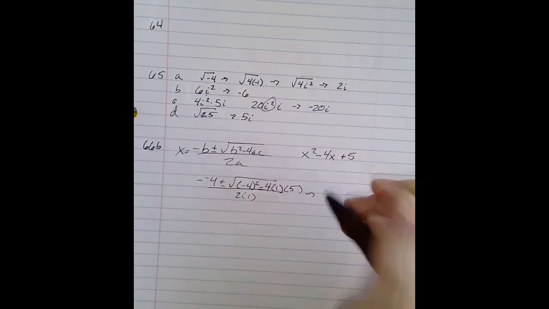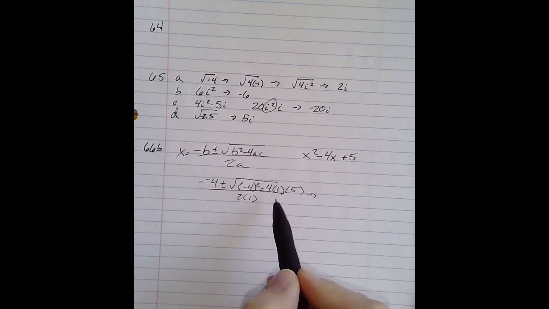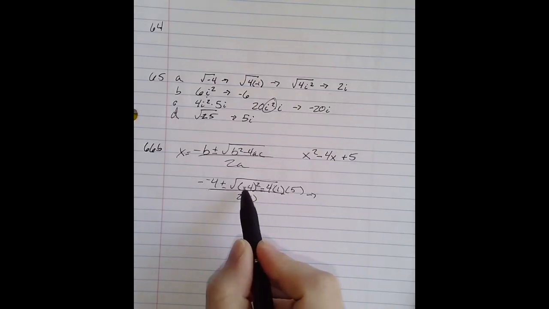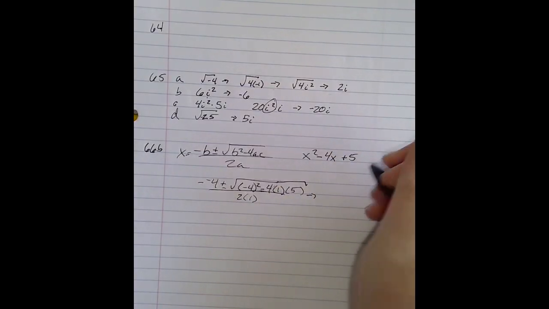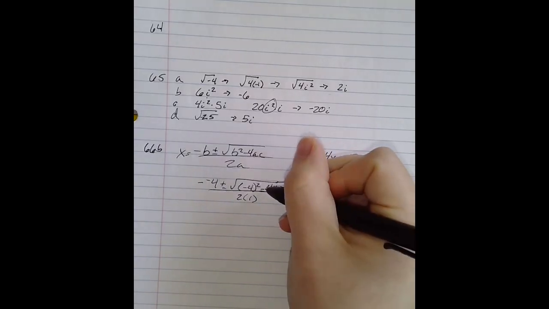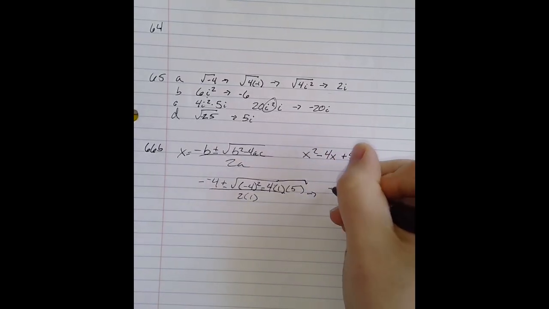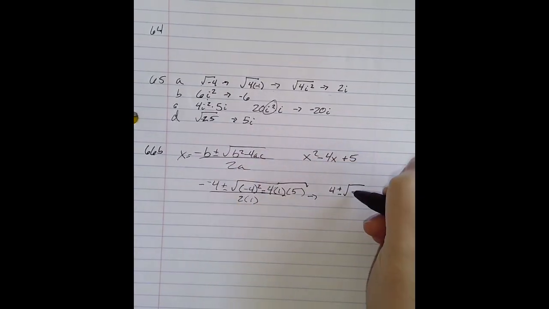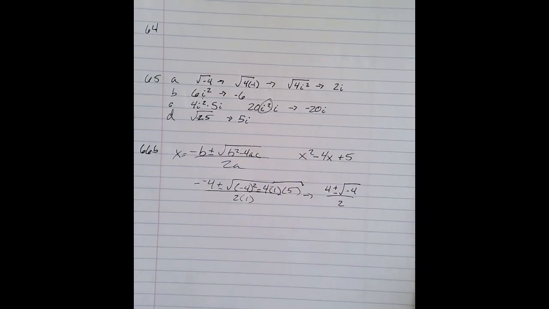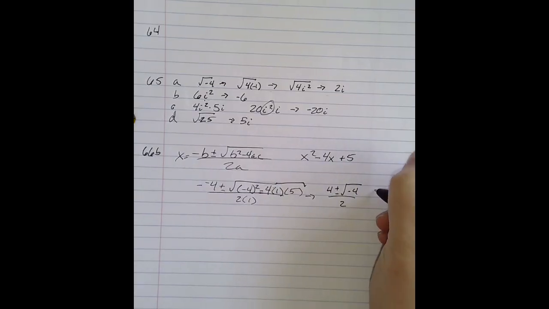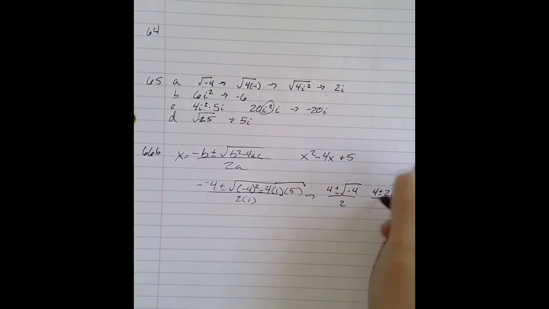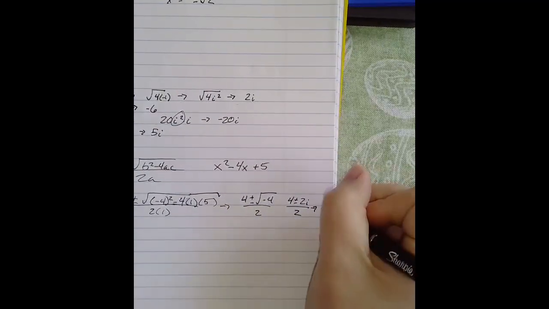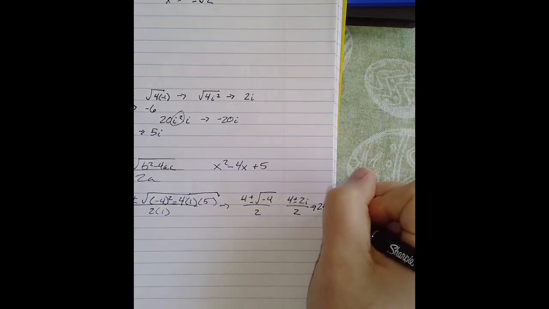So I always simplify these by using this part first, which is called the discriminant. So I'm going to simplify the stuff in the square root first before I try and type this into my calculator. So negative 4 squared is 16 minus 4 times 1 times 5, which is 20. So I get positive 4 plus or minus the square root of 16 minus 20, which is negative 4, over 2. Then I notice, hey, I have an imaginary number, which we just learned about. So the square root of negative 4 is 2i, so this could be written as 4 plus or minus 2i over 2, which actually simplifies because all three pieces are divisible by 2. So this can become 2 plus or minus i.